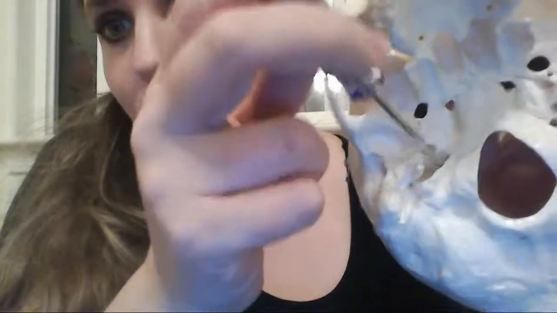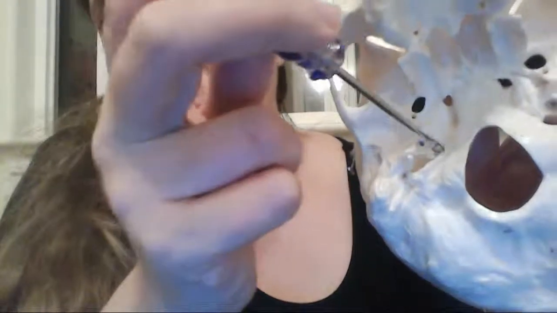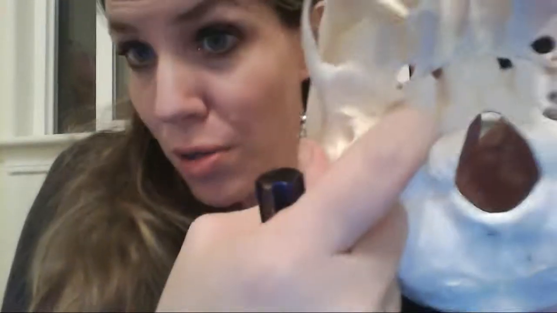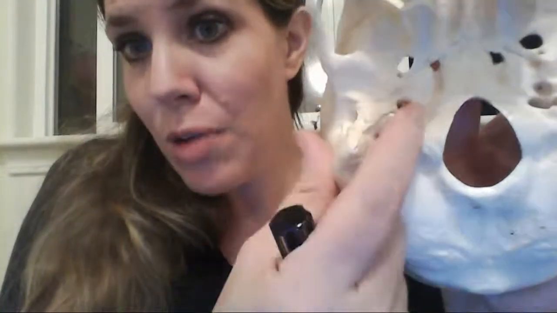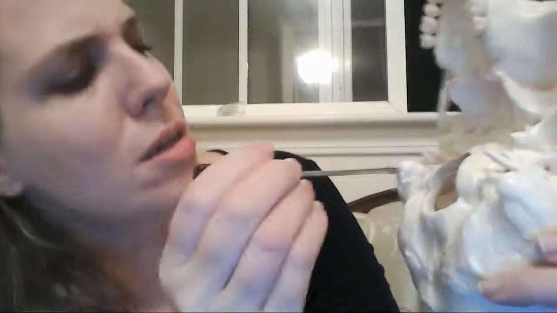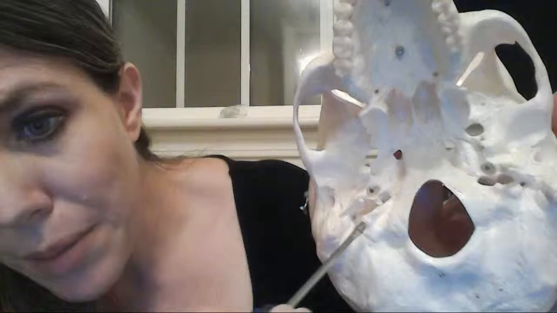So this is the jugular foramen. And the one right above it, you might have guessed, is your carotid canal. So the internal carotid artery goes through the carotid canal, and the jugular vein goes through the jugular foramen. And then there's another hole right behind the styloid process, and that's the stylomastoid foramen.